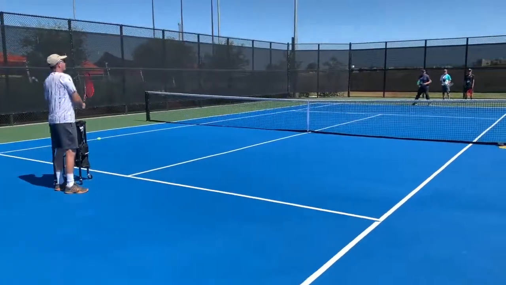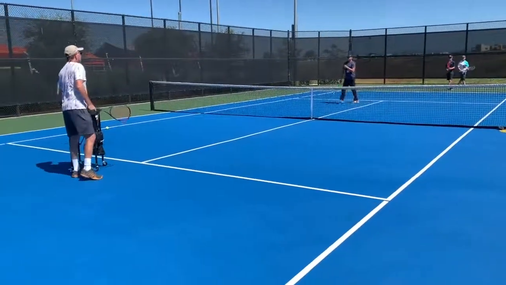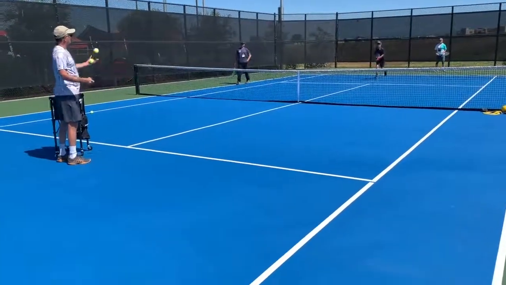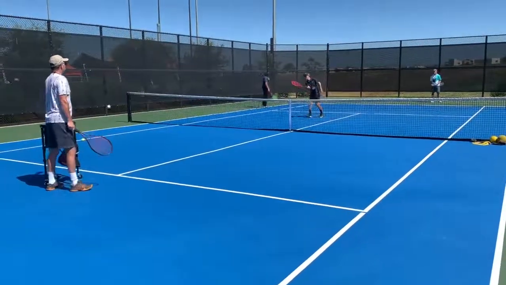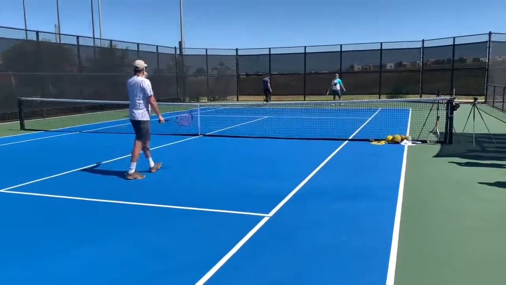All right, here we go. Good. All right, so you get your forehand against their backhand and come in, and now you're going to win 63% of those points or more. All right, come to the net again.